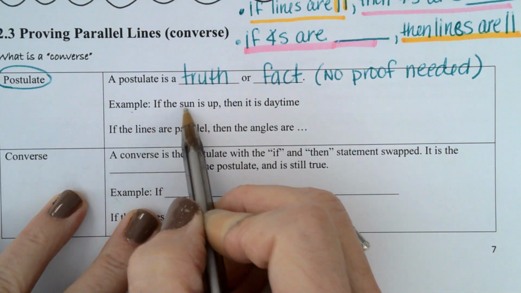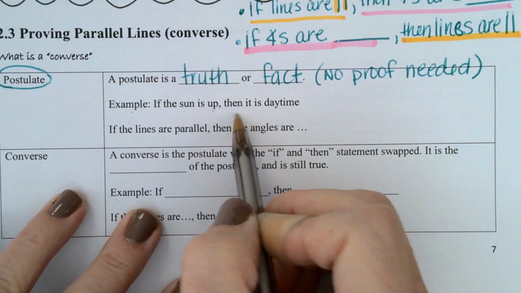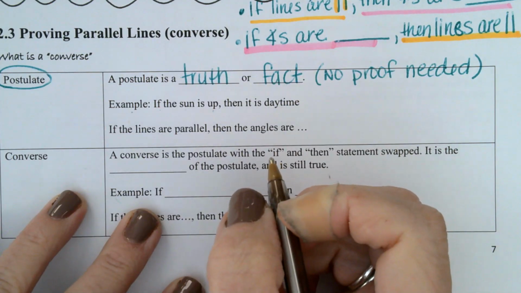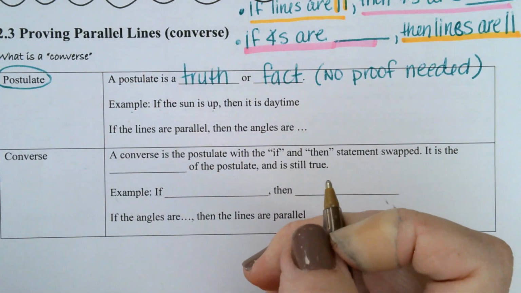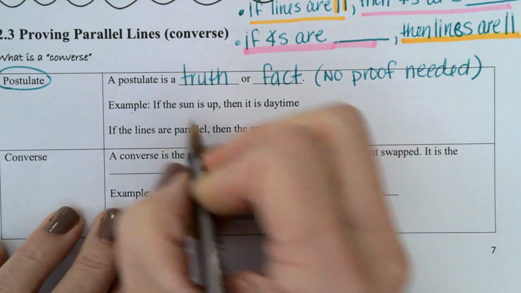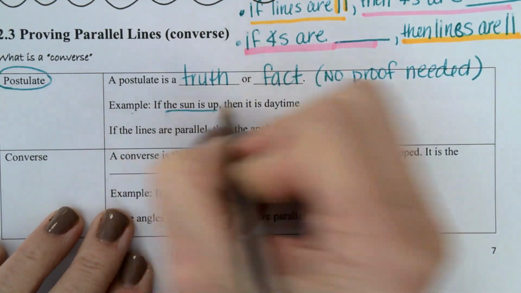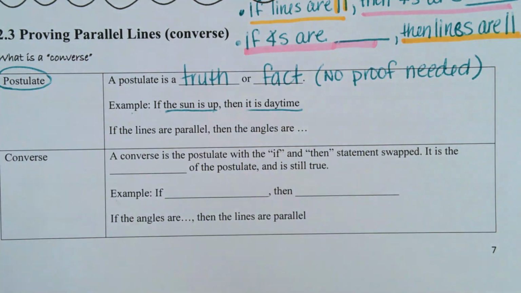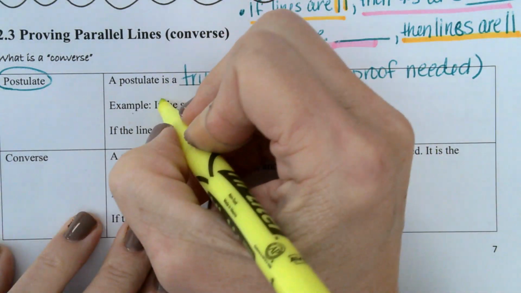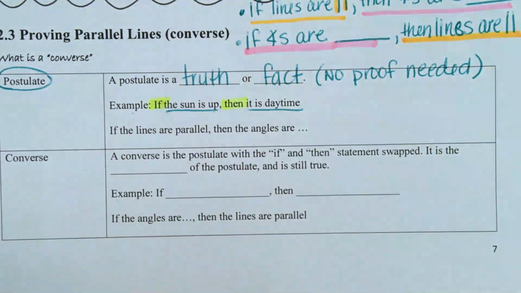If the sun is up, then it is daytime. That is absolutely a fact, and nobody has to prove that fact. Okay? So if blank, then blank. Everybody see that? So if-then is really important in geometry. That's kind of how you start your sentences.